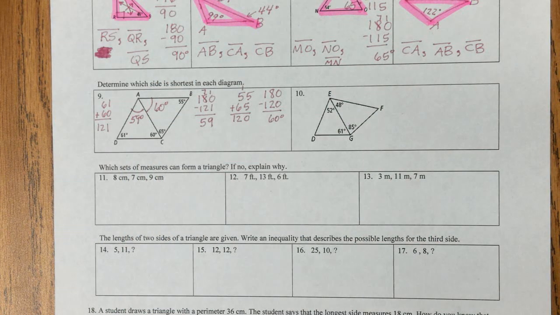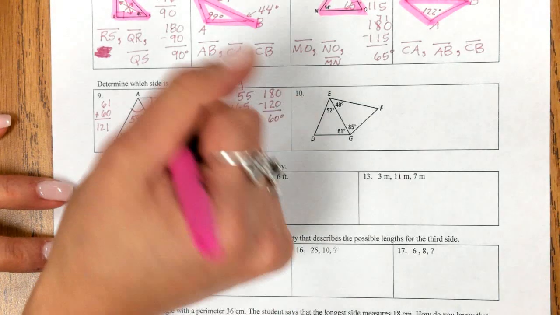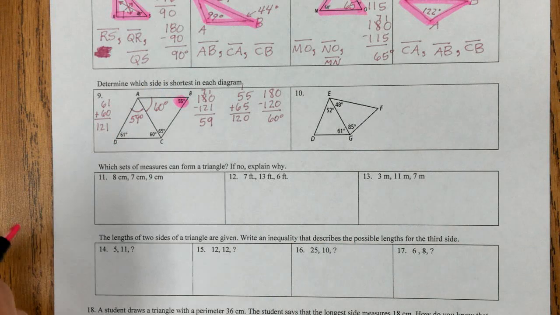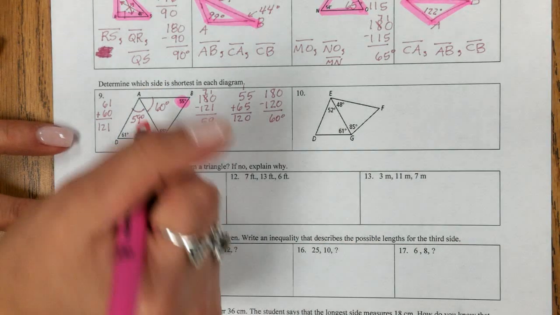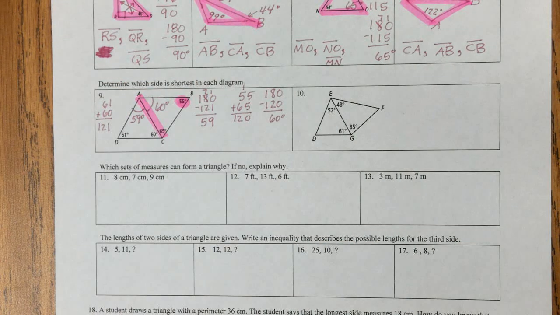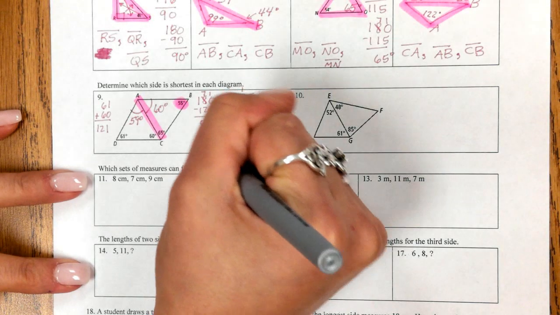Alright, now, so if you're trying to figure out the smallest side, you need to look at the entire figure. What is your smallest angle? The one on the left. 55. So what side is across from 55? AC. So that is your answer for this problem here. Side AC.